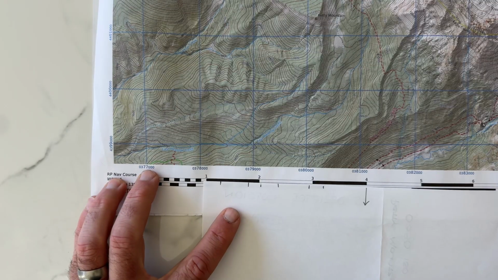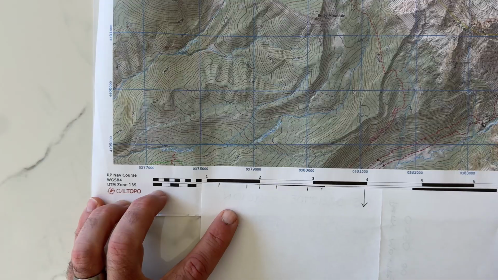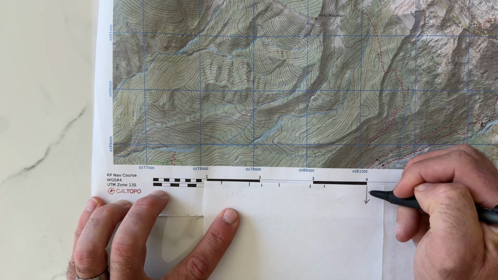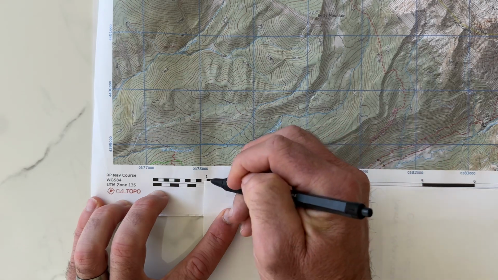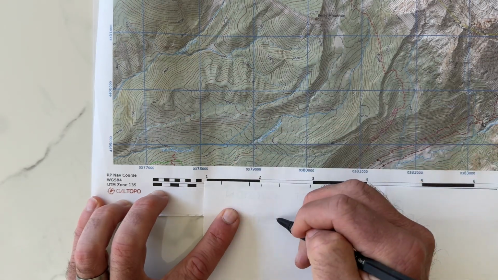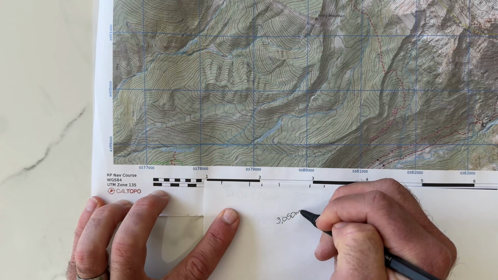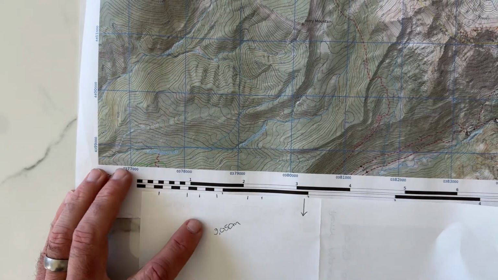So in this case, I'm going to be doing this in the metric mode. My arrow will go all the way to the 4,000 meter mark, all right? And so that's going to allow me to go 1,000, 2,000, 3,000. So this is about 3,050 meters, okay?